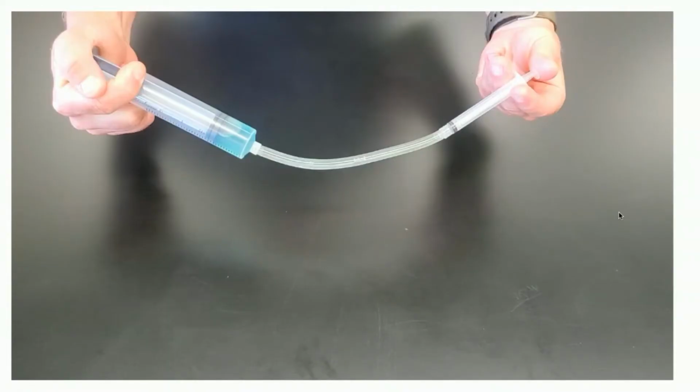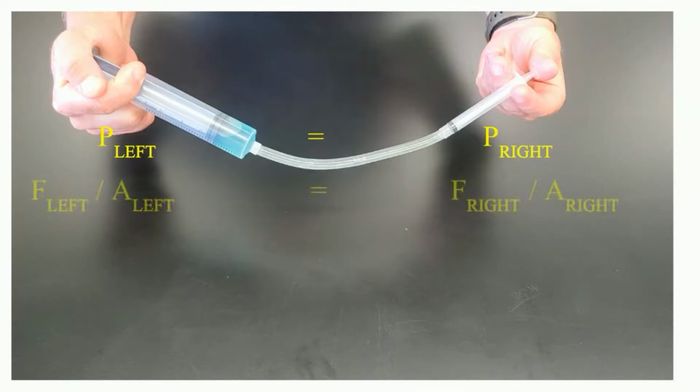All right, so let's take a closer look at this. If we were to push on both sides with our thumbs as shown in the picture, and we want there to be like a stalemate, like the fluid doesn't go to one side or another, then really what needs to happen is the two pressures need to balance. Not the forces, but the pressures. Well, so since pressure is force per area, we can say that the force on the left divided by the area on the left equals the force on the right divided by the area on the right, right?